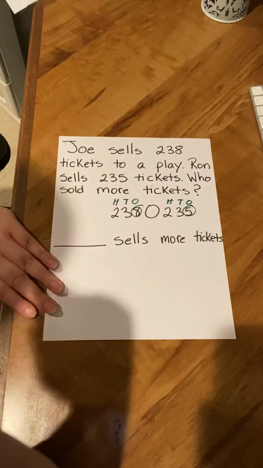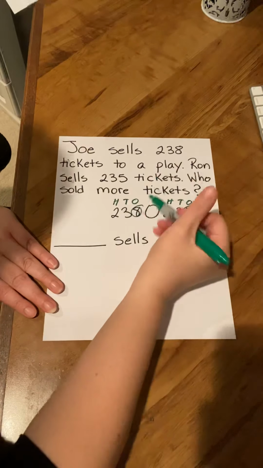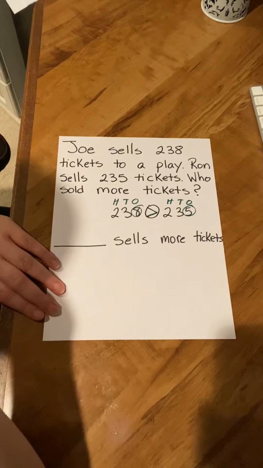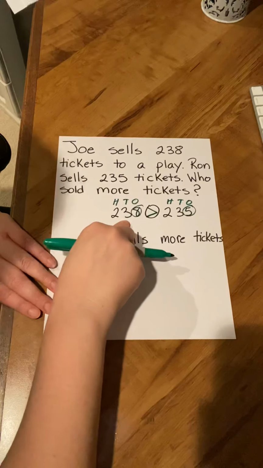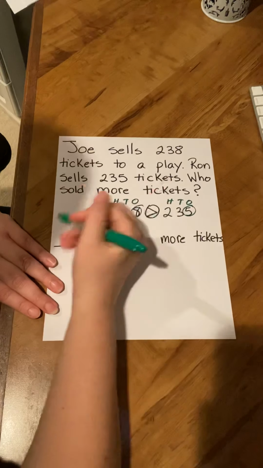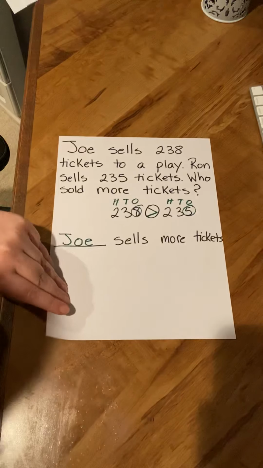Which one is bigger? 8 is bigger than 5. So my crocodile's mouth is going to be open to this number, 238. Who sold 238? Let me go back and look. Oh, it was Joe. So Joe sells more tickets.